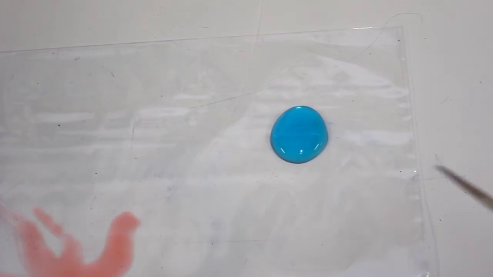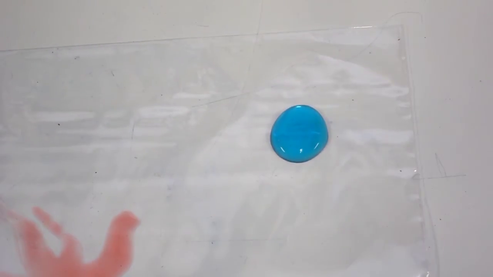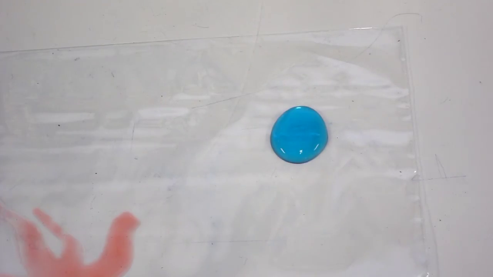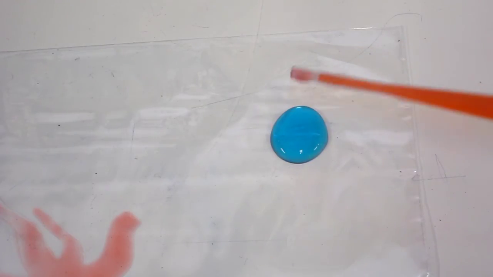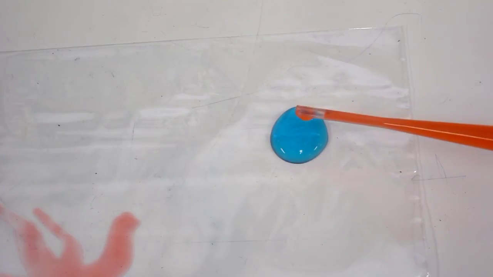Okay, I'm assuming you're back now because you already have your observations and inferences down. The last section is where we're going to mix the two liquids. And the best way I found to do this is you're just going to take some red liquid, and I'm going to put it right on top of the blue, and I want you to look really carefully at what happens to the blue liquid.